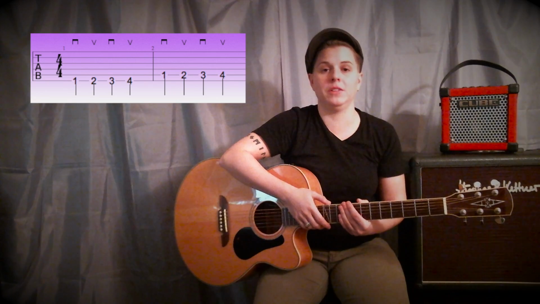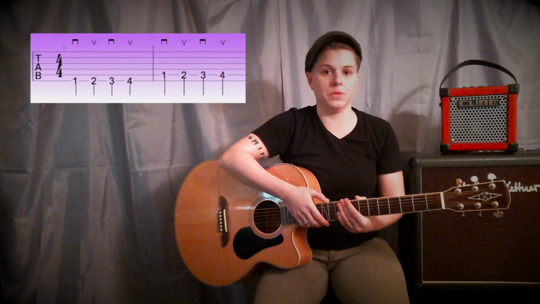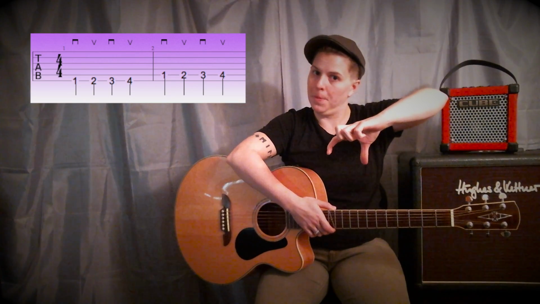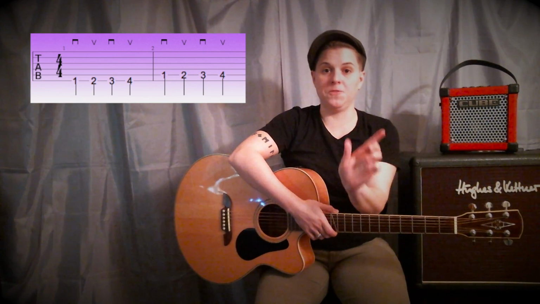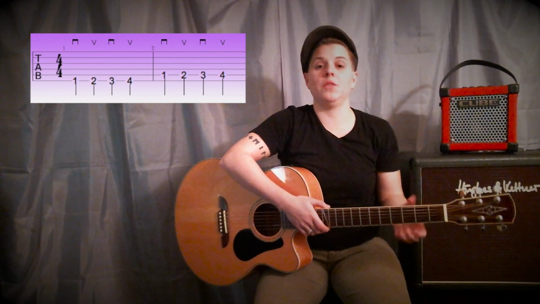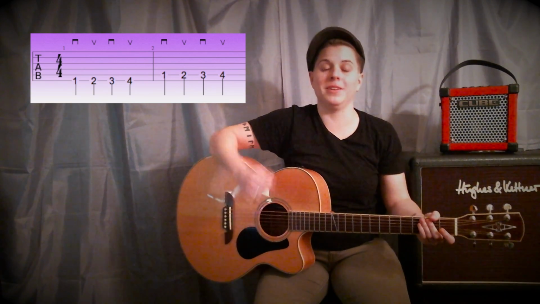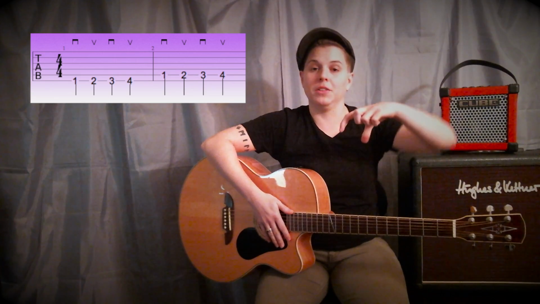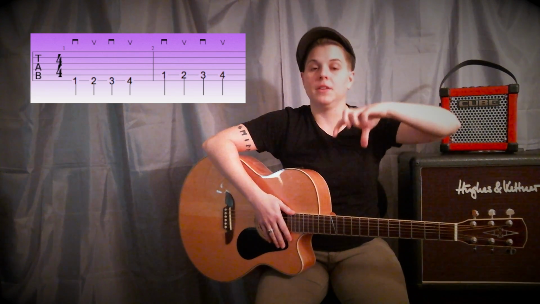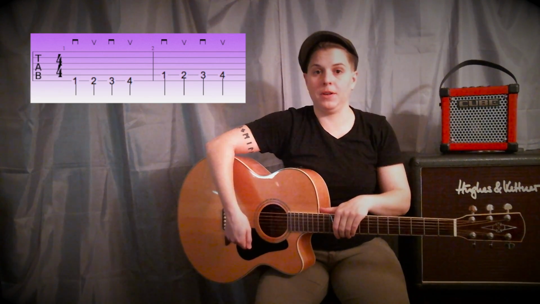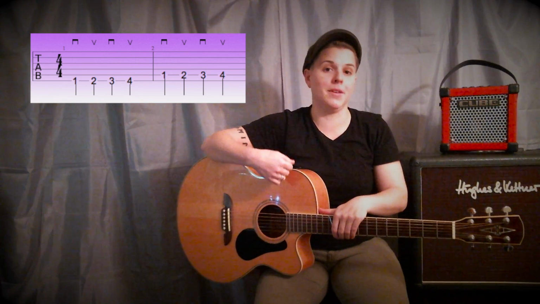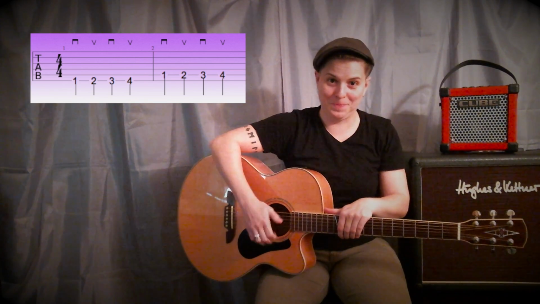Now, one more thing, above the tab staff you might see two little symbols. One of them looks like a little upside down staple. One of them looks like a V. And those indicate whether you're supposed to pick or strum in a downward or upward direction. The one that looks like a little staple represents the down pick or the down strum. The one that looks like a V represents an up pick or an up strum.